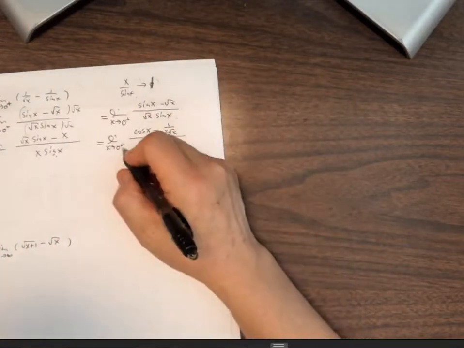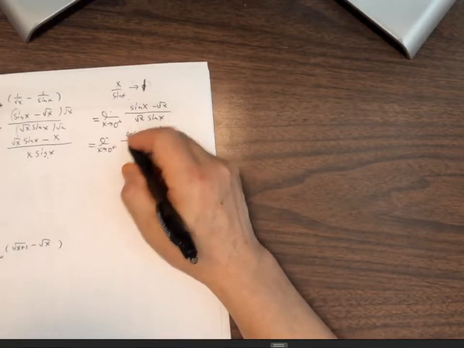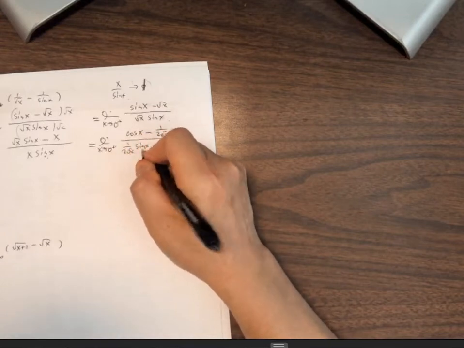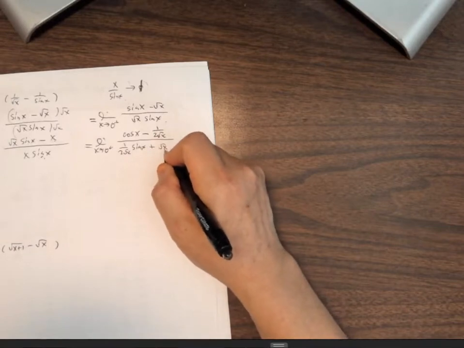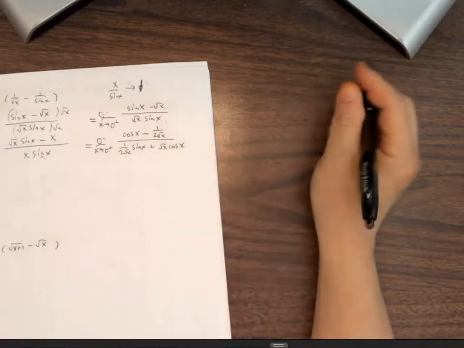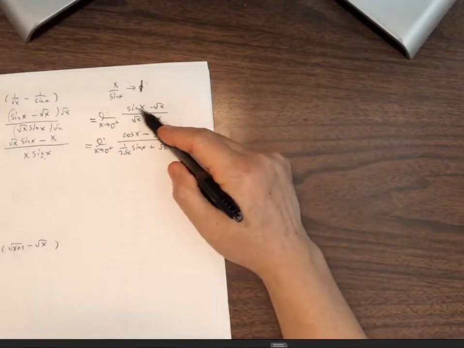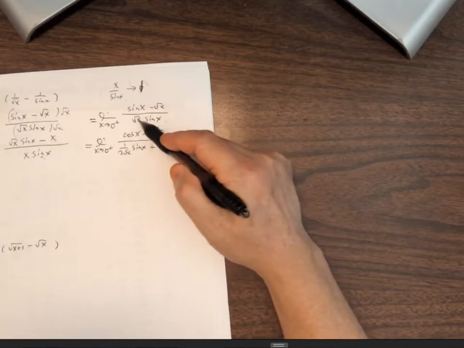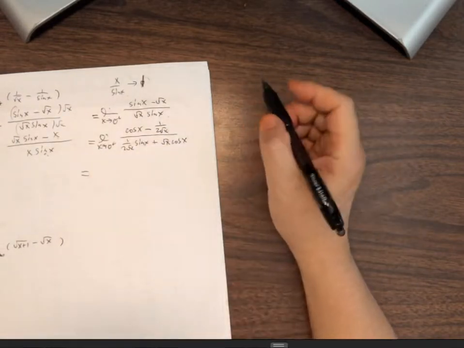This happens. So I differentiate the product, 1 over 2 square root x sine x plus square root x cosine x. Okay, check my differentiation. Derivative of top, derivative of bottom, product. Alright, then simplify.